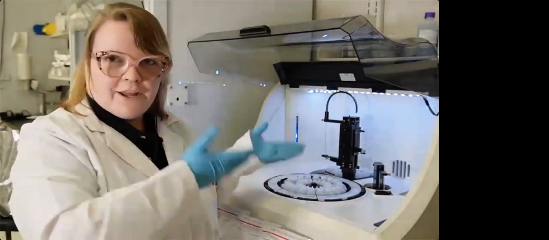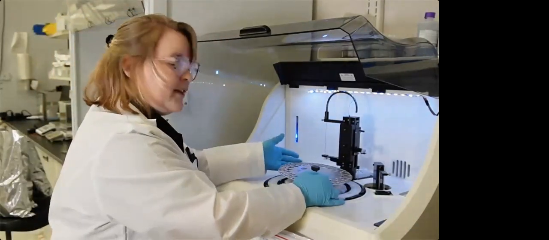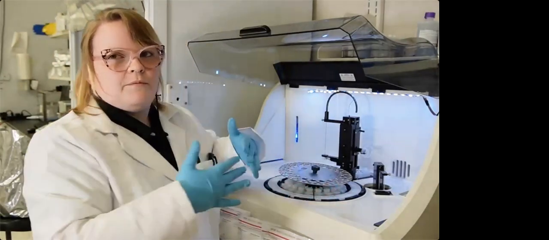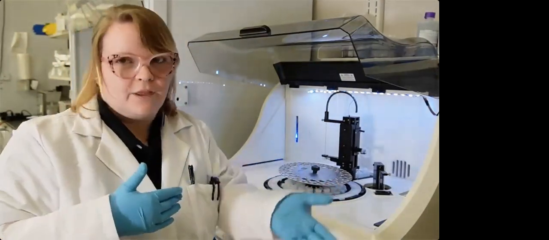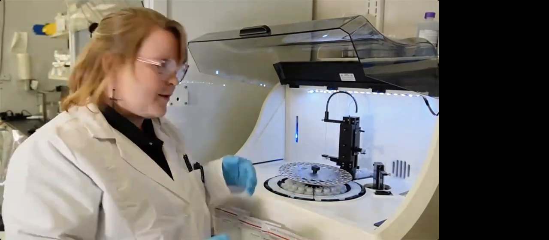So now that we've got our reagents poured up, we're going to put our sample tray on top. For your instrument, it might be a different setup, but you'll just fill up your reagents and then fill up your samples, and whatever method you need to do for your instrument, go ahead and do that.